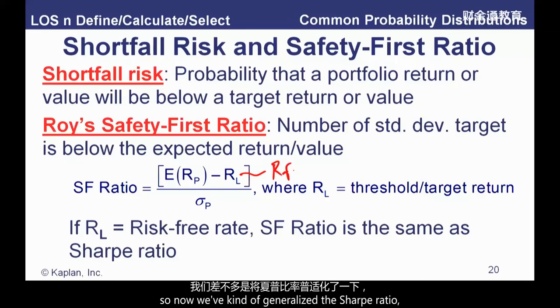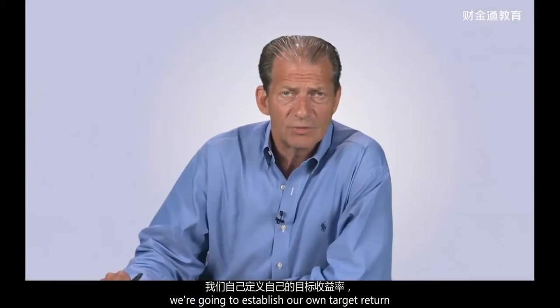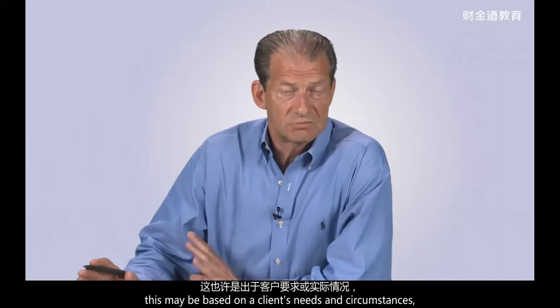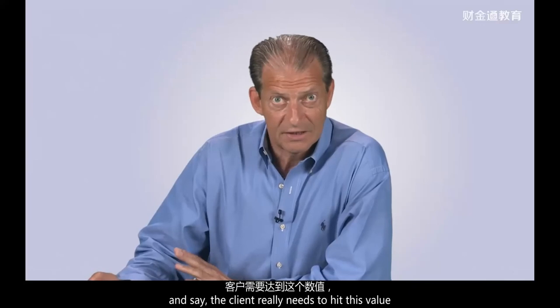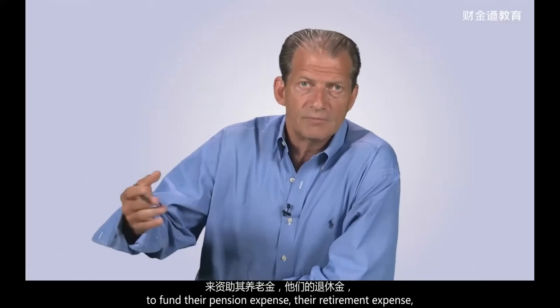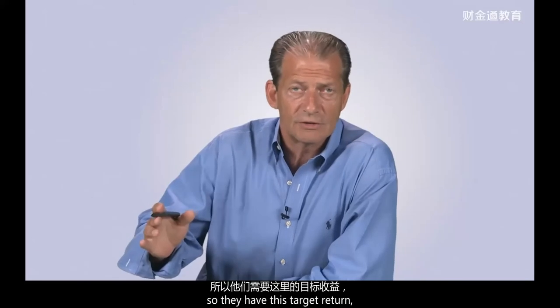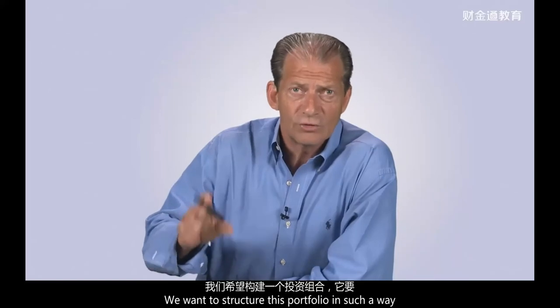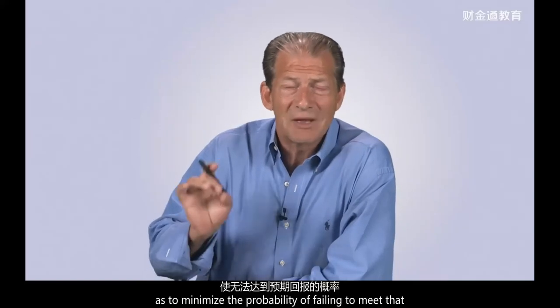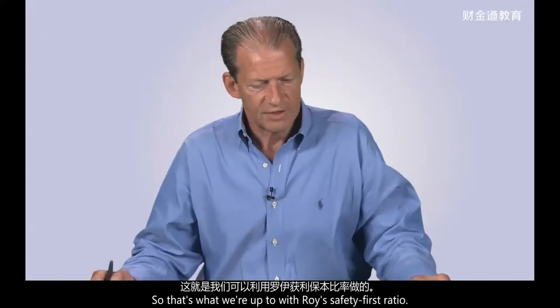So now we've kind of generalized the Sharpe ratio and said, well, instead of the risk-free rate, we're going to establish our own target return that's maybe based on the client's needs and circumstances. The client really needs to hit this value to fund their pension expense, their retirement expense that they have to pay, whatever it is, so they have this target return. And that way you can use this safety first ratio to say, we want to structure this portfolio in such a way as to minimize the probability of failing to meet that target return. So that's what we're up to with Roy's safety first ratio.